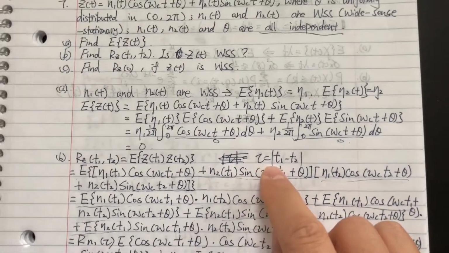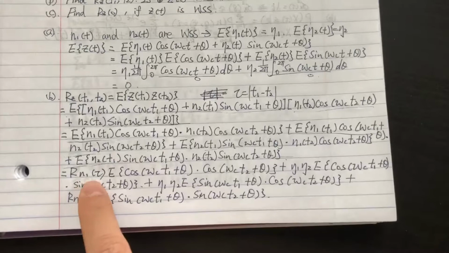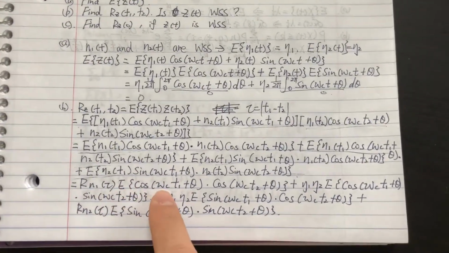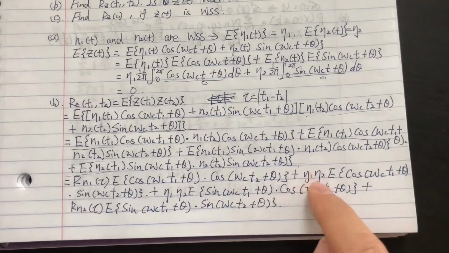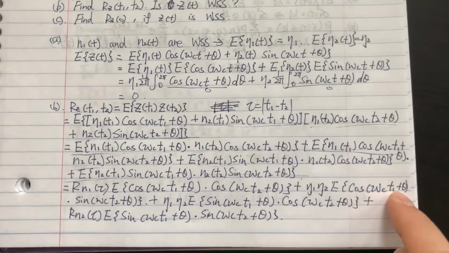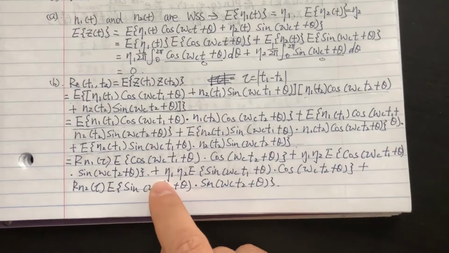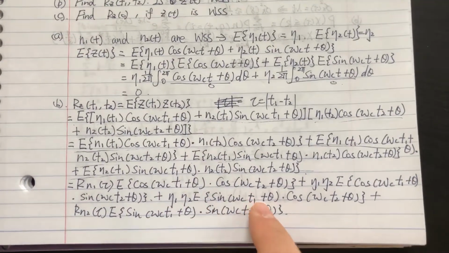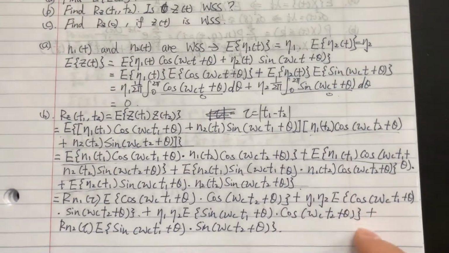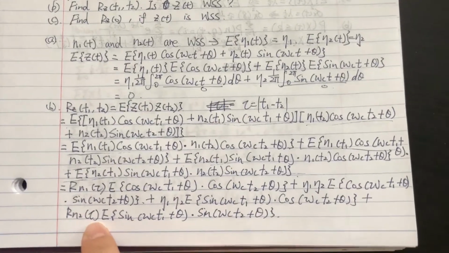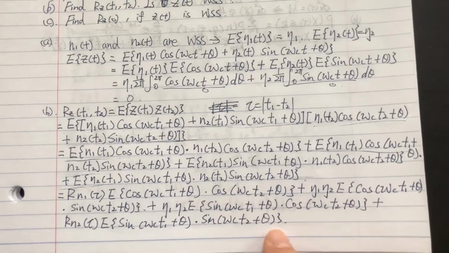Because τ is equal to t1 minus t2, we can write Rn1(τ) E[cos(ωc t1 + θ) cos(ωc t2 + θ)] plus n1 n2 E[cos(ωc t1 + θ) sin(ωc t2 + θ)] plus n1 n2 E[sin(ωc t1 + θ) cos(ωc t2 + θ)] plus Rn2(τ) E[sin(ωc t1 + θ) sin(ωc t2 + θ)].